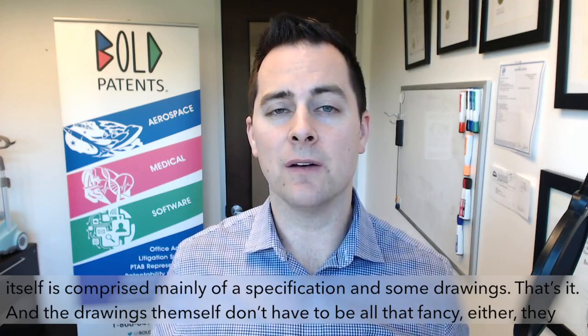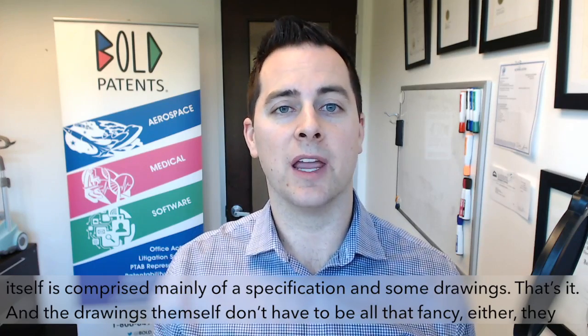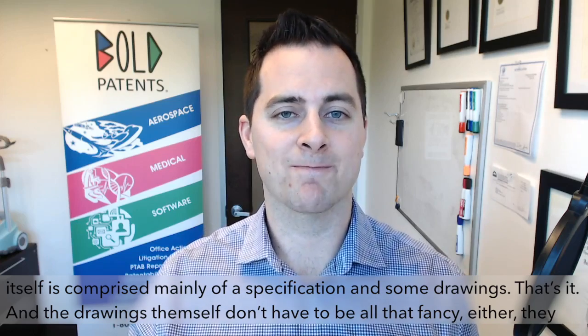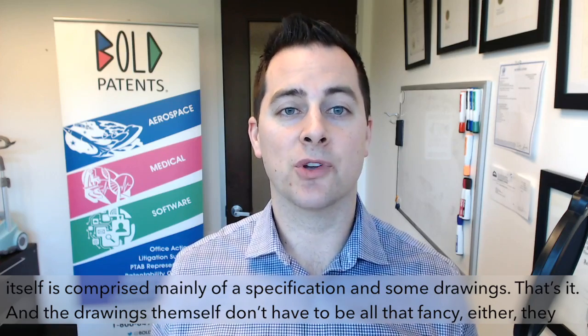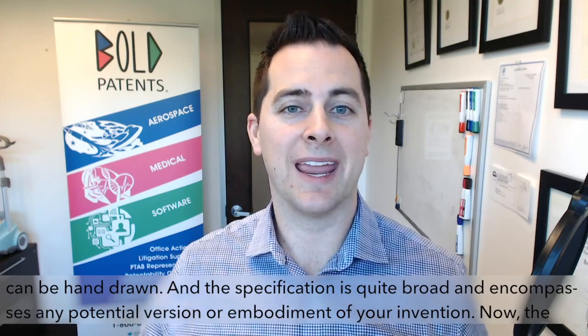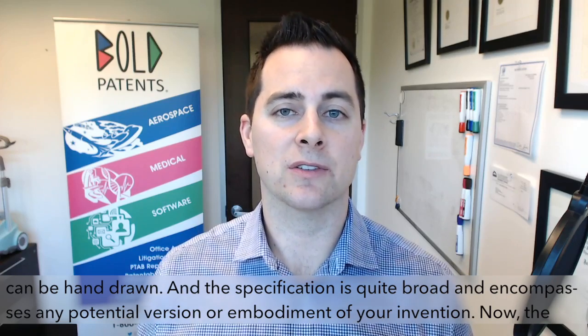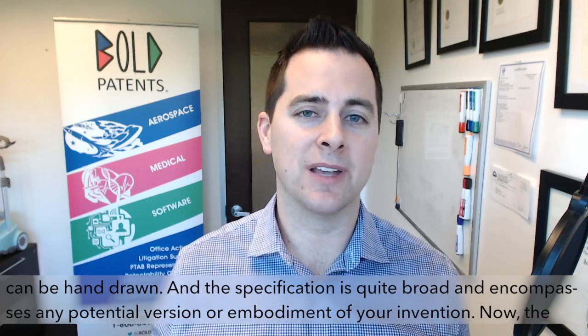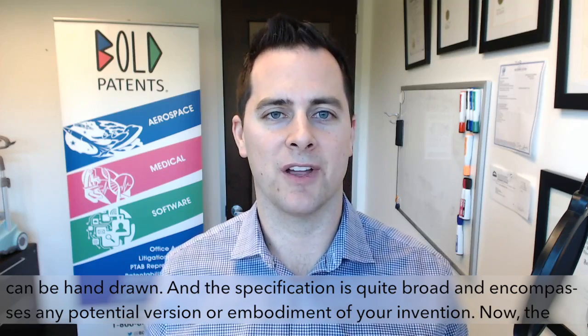The application itself is comprised mainly of a specification and some drawings. That's it. And the drawings themselves don't have to be all that fancy either. They can be hand drawn. And the specification is quite broad and encompasses any potential version or embodiment of your invention.